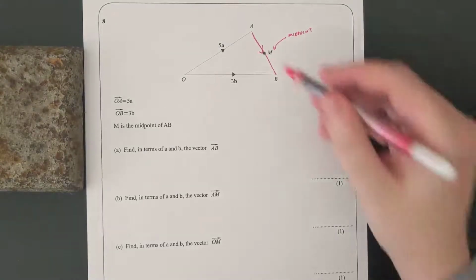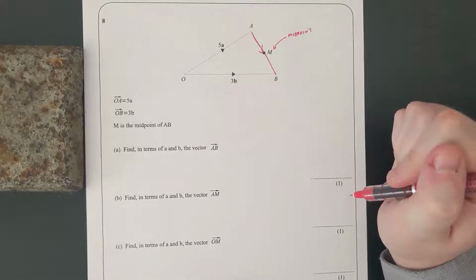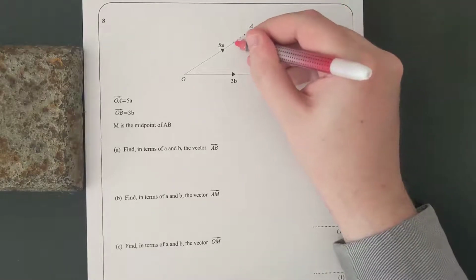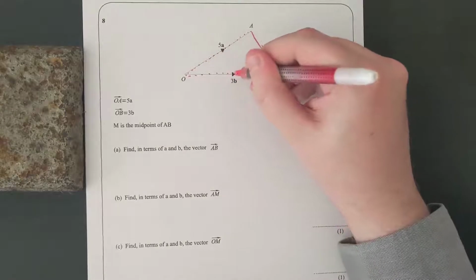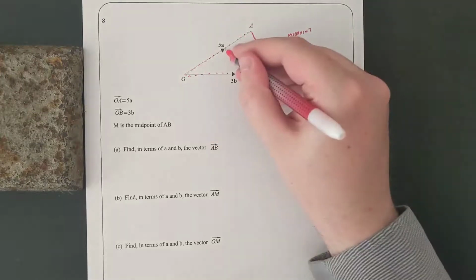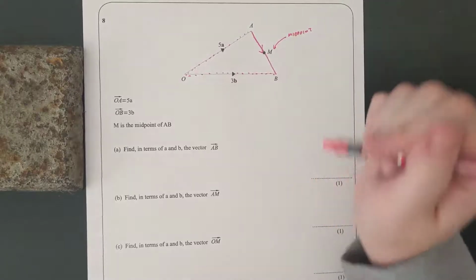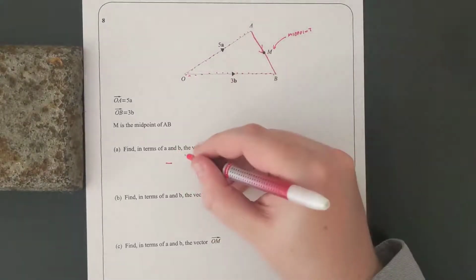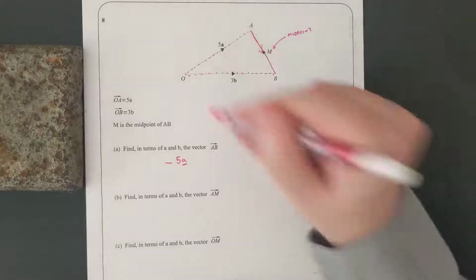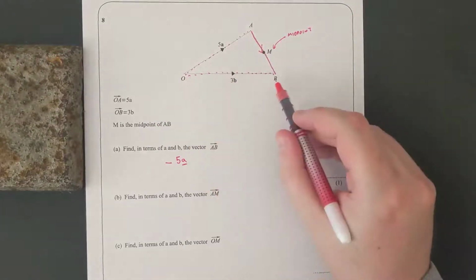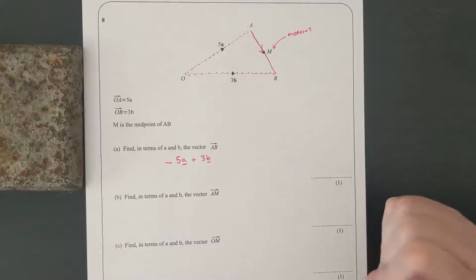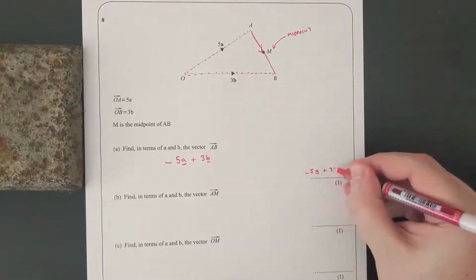And the way I do this, the way I move around my shape, if I'm going from A towards B, is I look for a path I can approach using these vectors. So to get from A to B, I can go down this path and then along this path. Now I notice that from A to O, I'm going in the opposite direction of my vector. And we said the opposite direction of a vector is the negative value. So to get from A to O, I've got negative 5a. If OA was 5a, in the opposite direction is negative 5a. Then I need to go from O to B. Well, I'm going in the same direction as my vector, so I'm adding 3b. So I've got negative 5a plus 3b.